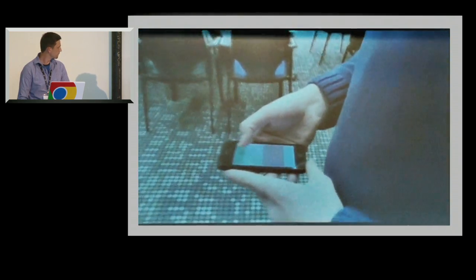Okay, and we now implemented the mobile version that uses the accelerometer on an iPhone. So let's see if this works.